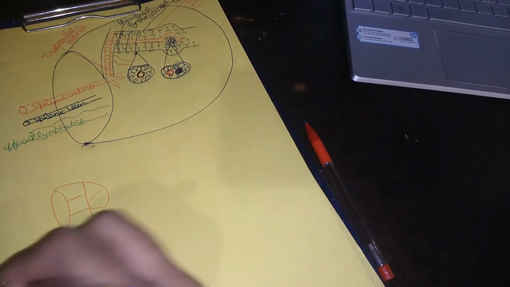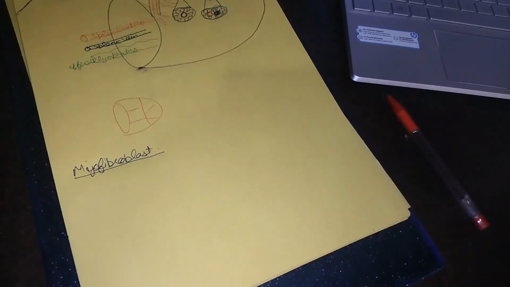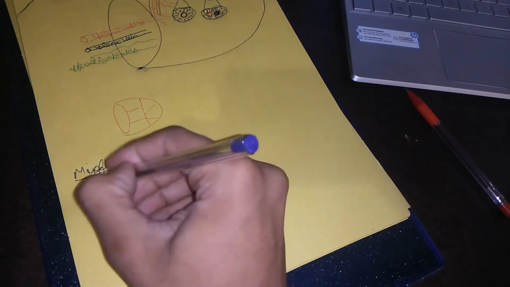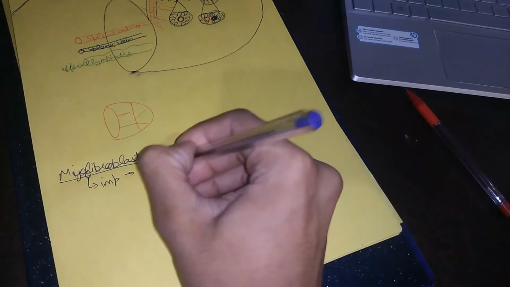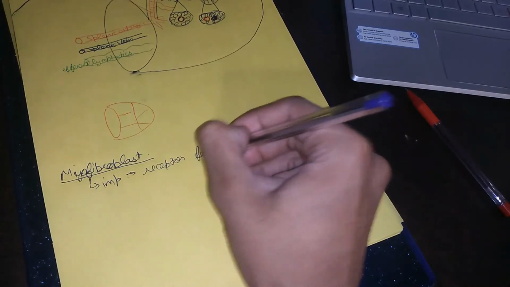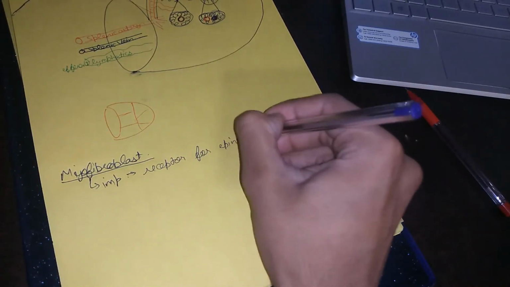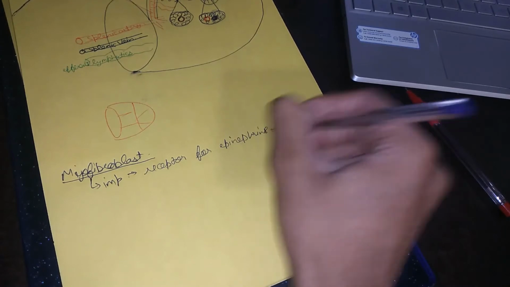As the name suggests, myo means muscle, so it has a contractile property. It also has one more thing which is very important and conceptual, that it has receptors for epinephrine and norepinephrine.